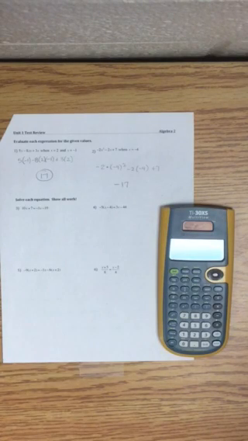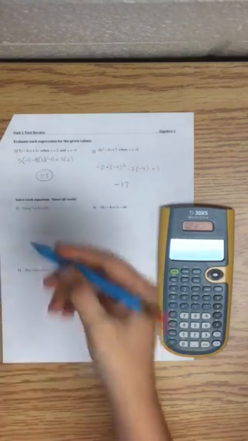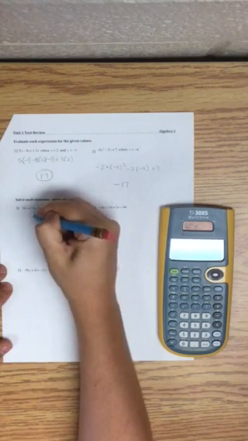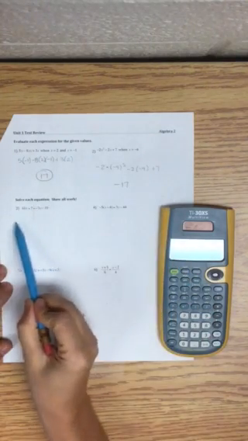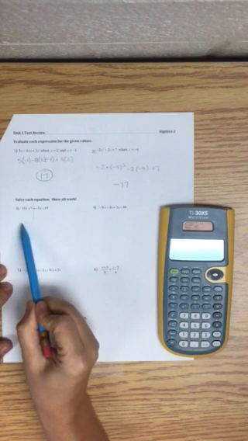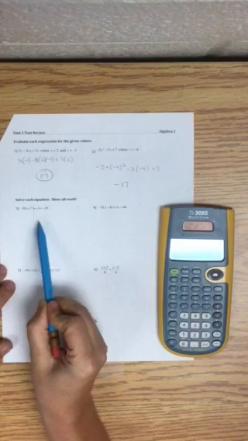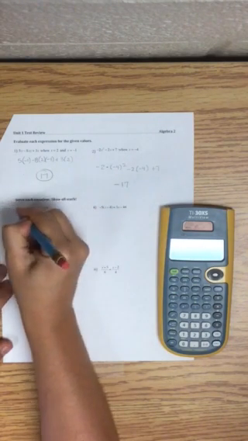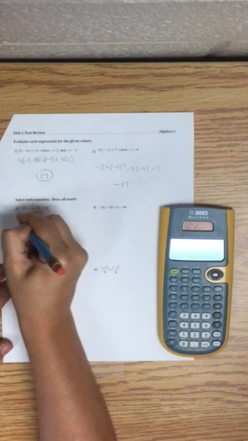Numbers 3 through 8. Solve each equation and show all work. In number 3, if I draw on the separator through the equal sign to see these as two separate sides, my first step is to group like terms on the same side of the equal sign. I'm going to add 3x to both sides.